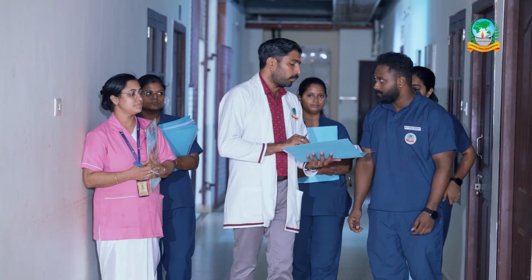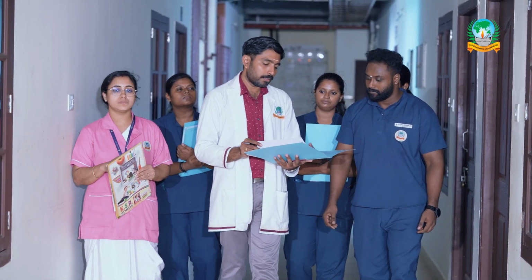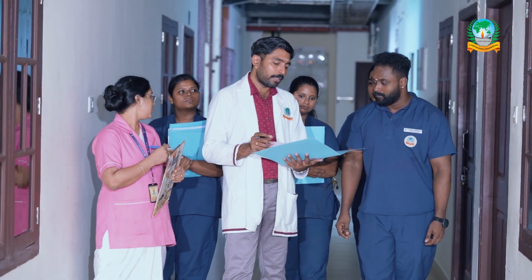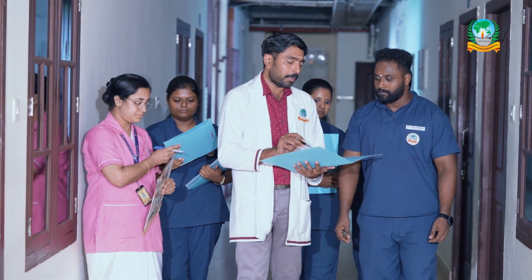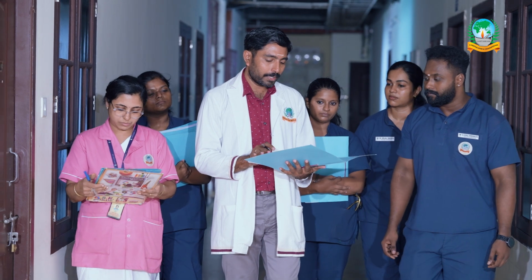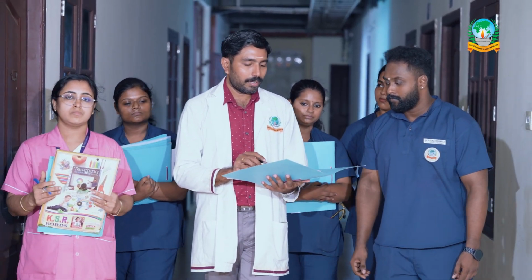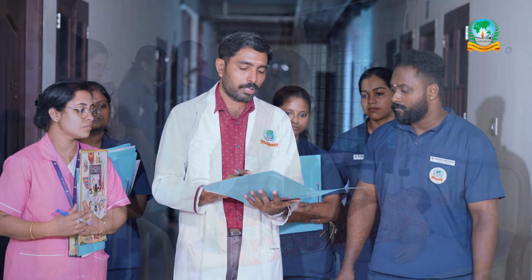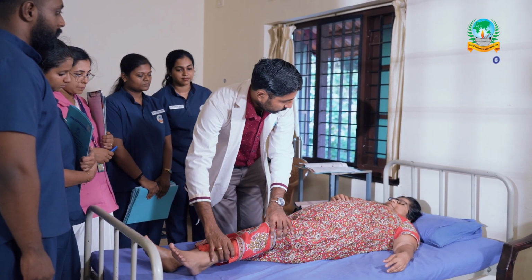Shalyathantra is one of the 8 branches of Ayurveda, and this subject is dealt with in the final year of BAMS. Shalyathantra mainly focuses on 2 aspects, Shalya and Tantra. Shalya means Manas Sharira Abadakarani Shalyani: that which causes difficulty or irritation to the mind or body can be considered as Shalya.